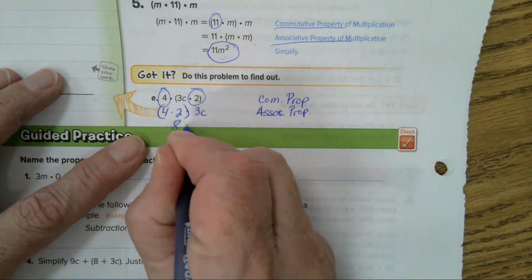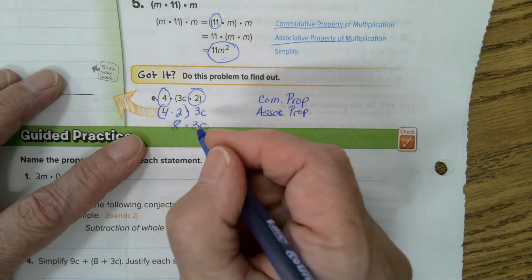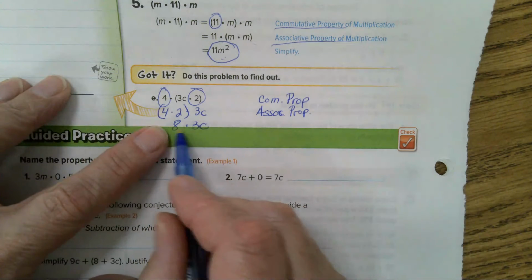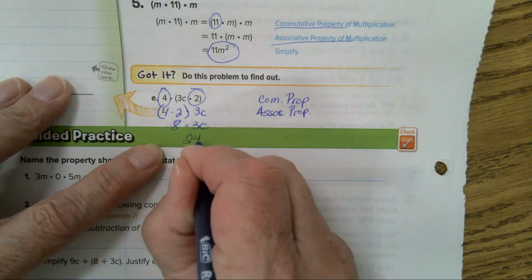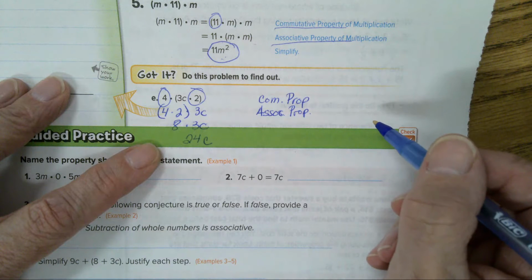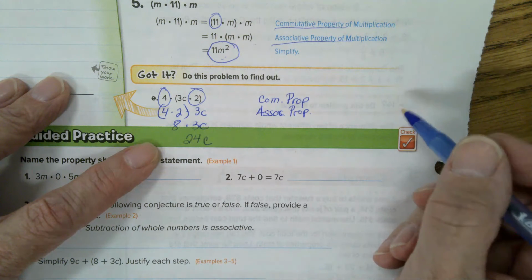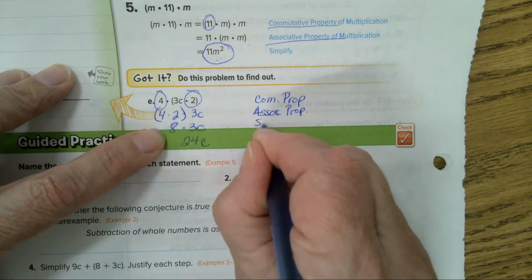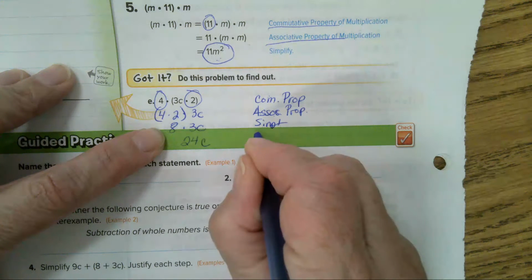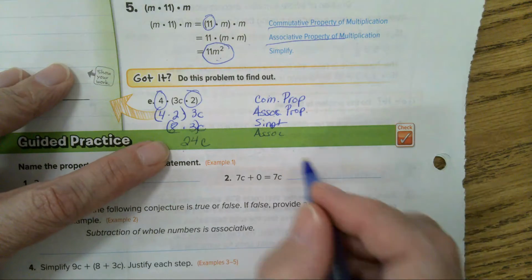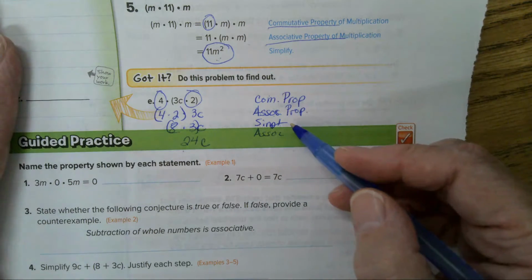Then you have 8 times 3 times c, and then on that one, it can be simplified again because 8 times 3 is 24. You end up with 24 times c. All right, so it's the commutative, associative, then we simplified, then we actually do associative again because we regrouped that, and you end up with your final answer. So that one really had a lot of steps.